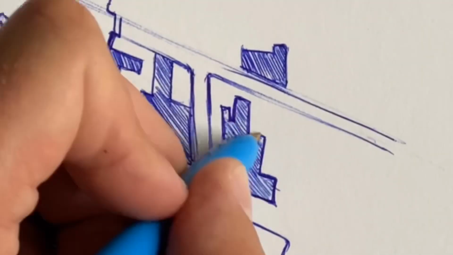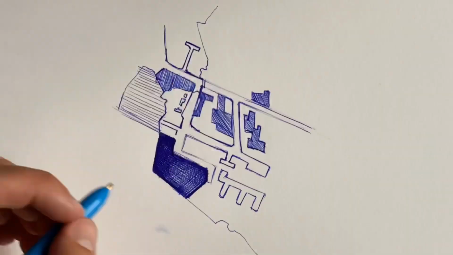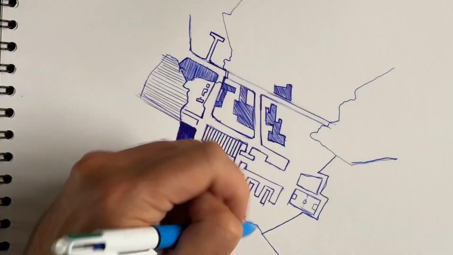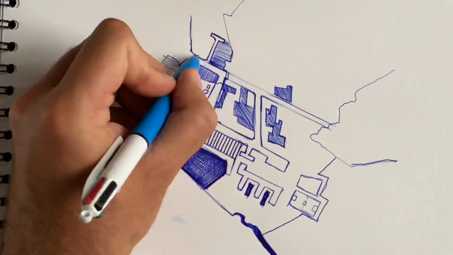Just try and create a focal point in the centre. So an area of interest, an area of more detail than the outskirts, and that's just going to look quite nice. Now, what you'll also see me doing is starting to add some tone.